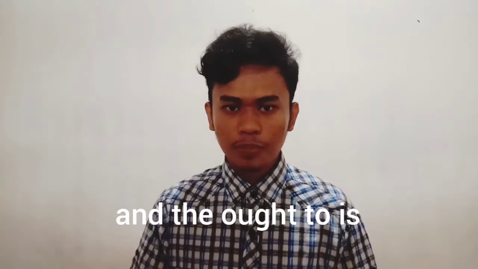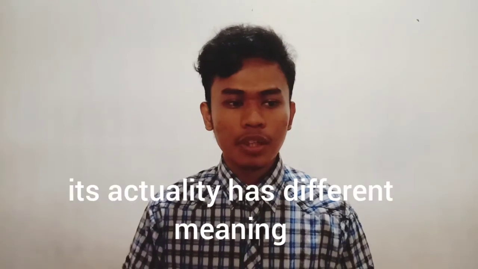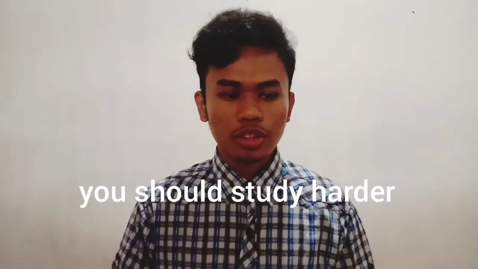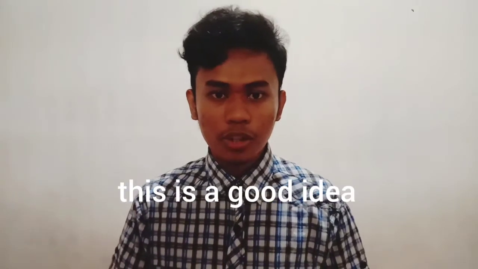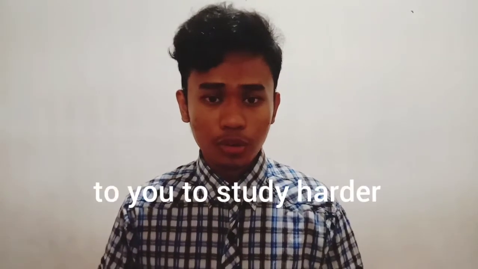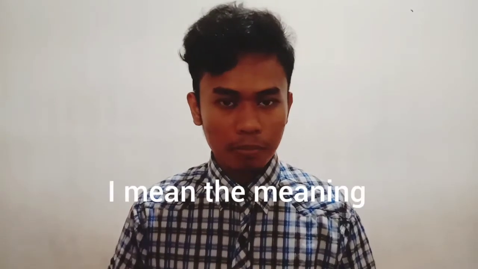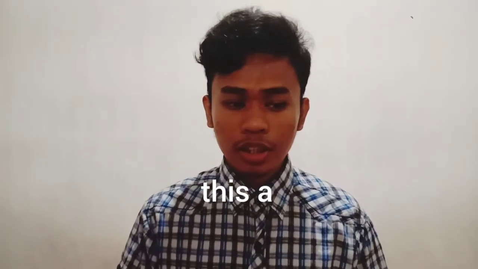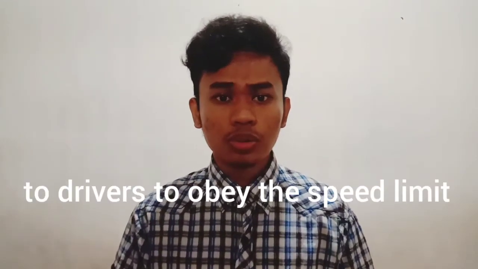And the other one is: drivers ought to obey the speed limits. They actually have different meanings. Let's see the meaning in A. You should study harder. The meaning is this is a good advice. This is a good idea. This might advise you to study harder. And the meaning for B is that it is an important responsibility for drivers to obey the speed limits.